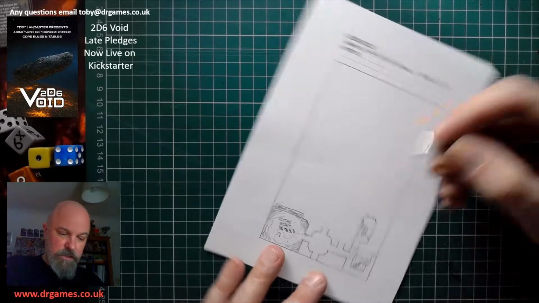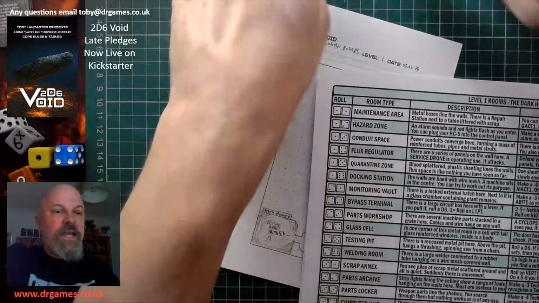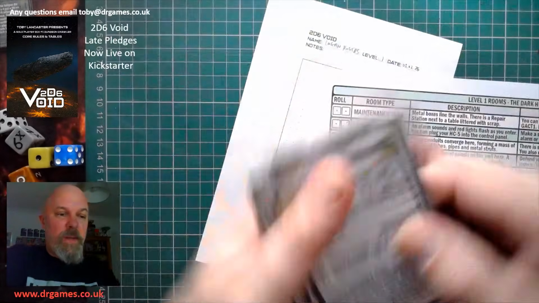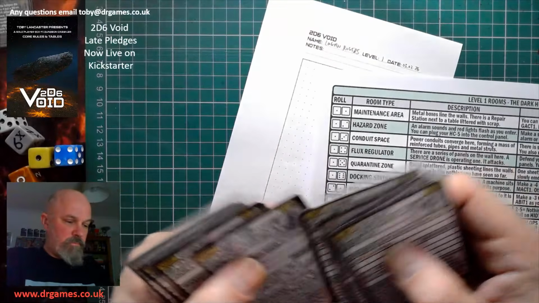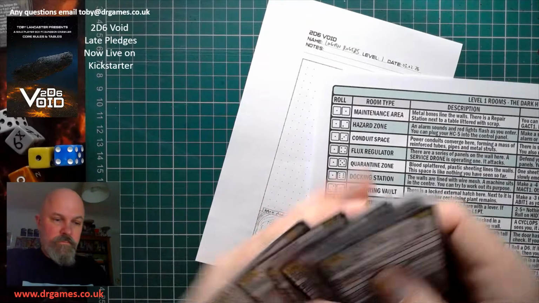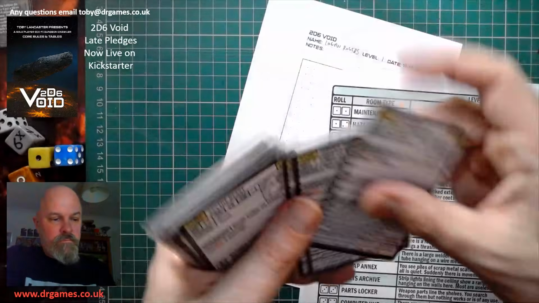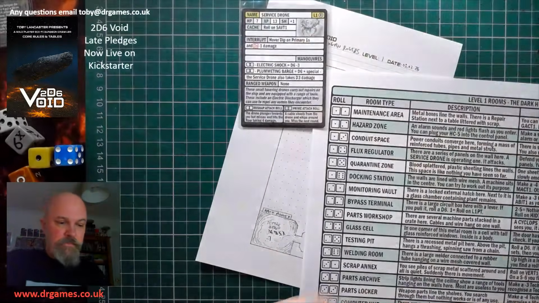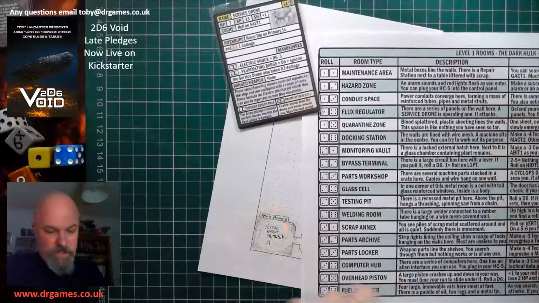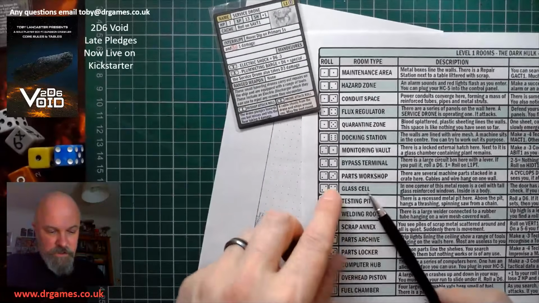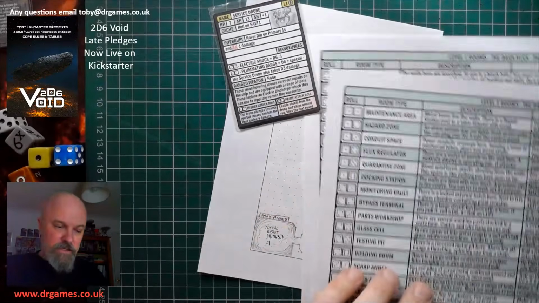And I can fire because this room is not up against the outer hull. Here we go. Service drone. Now, anything after flux regulator.